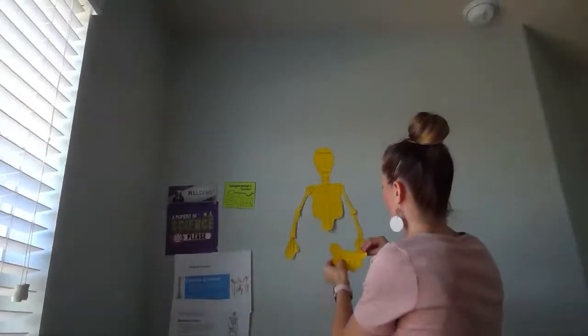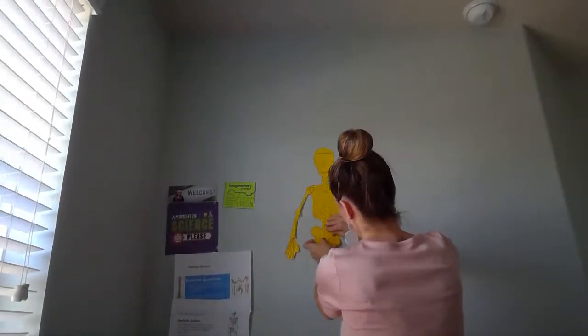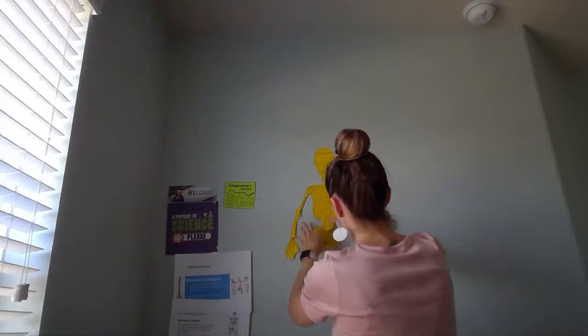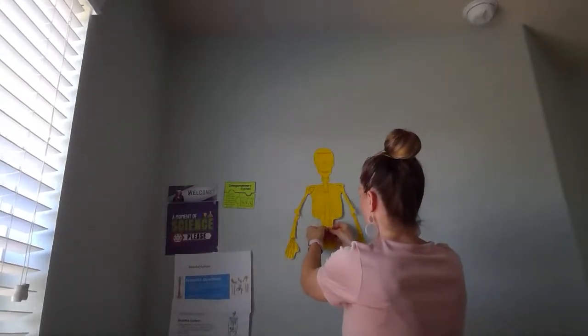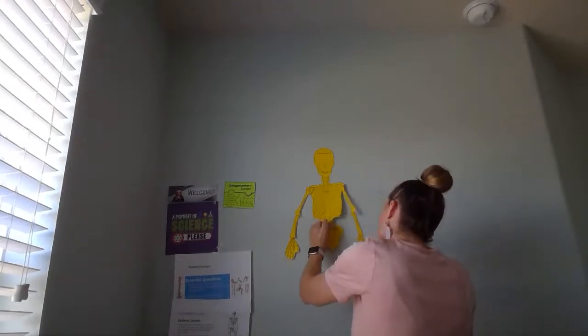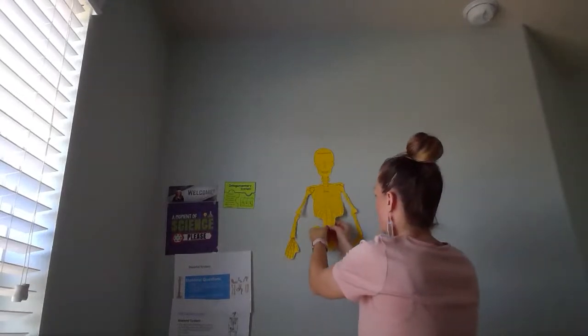Pelvis. Pelvis. Yes. This is Bob's pelvis. So let's give him some hips. Oh, I need to put a little piece there. He's breaking his back. Oh, what happened? Oh, it's stuck to my finger. Okay.